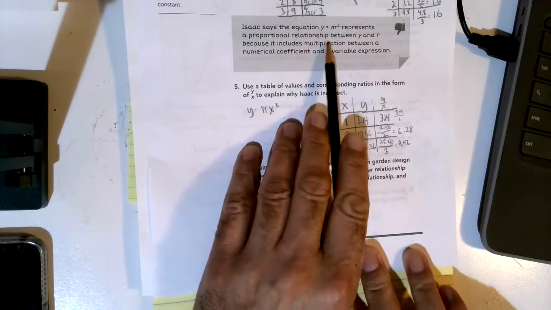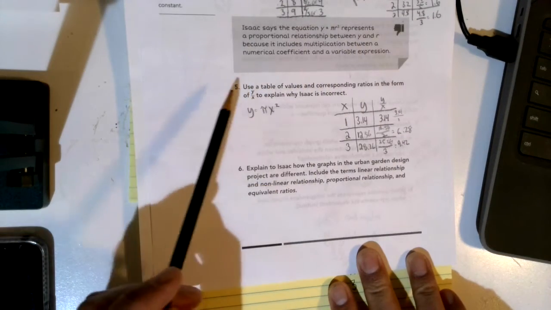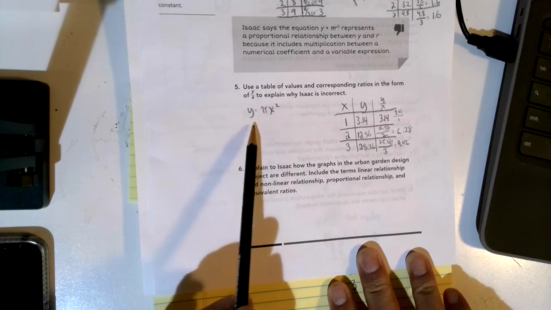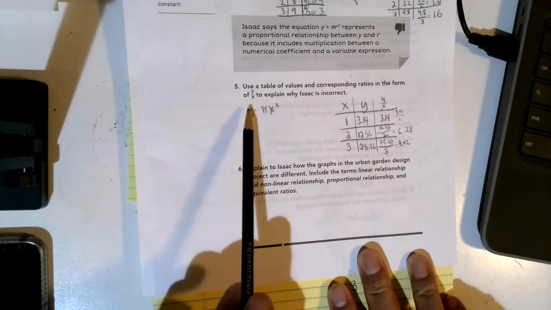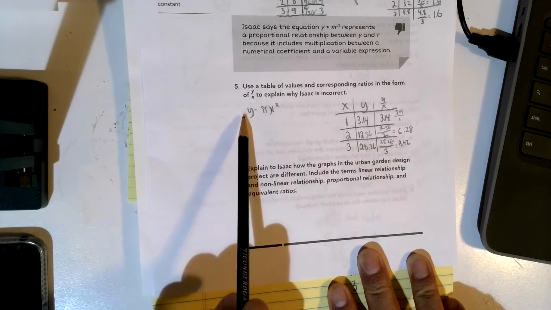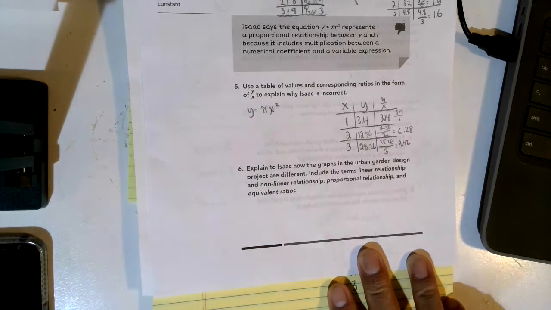Now, Isaac says that y equals pi times r squared represents a proportional relationship because it's multiplicative. All right. So we have to prove why he's wrong, and we know he's wrong because we have a thumbs down here. Okay. So it says use a table of values corresponding from the ratios in the form of y over x to explain why Isaac is incorrect.